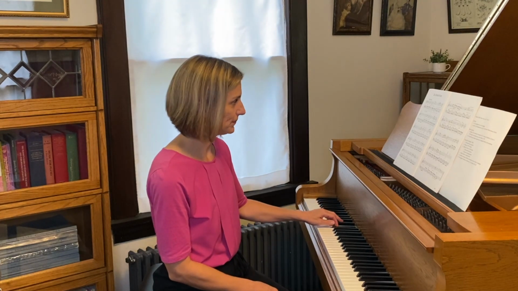So the root of that chord, of course, is right in the middle, starting with the E flat. So we have 1, then we have the 7, the leading tone, that diminished triad. 1, 7, 6, 5, 4, 3, 2, 1.